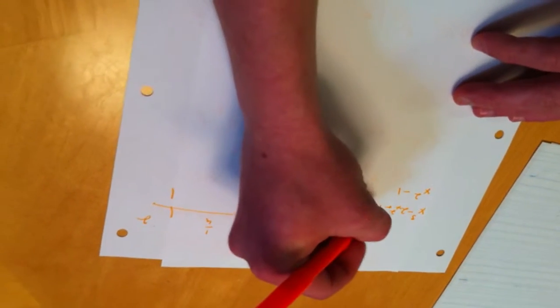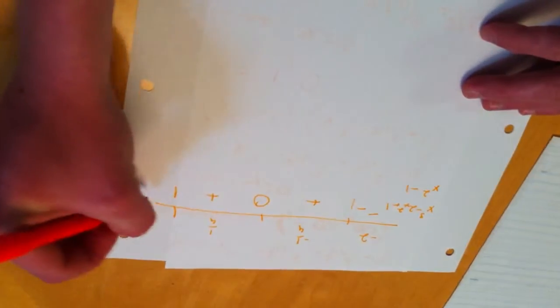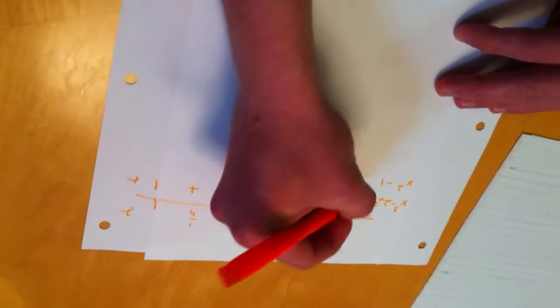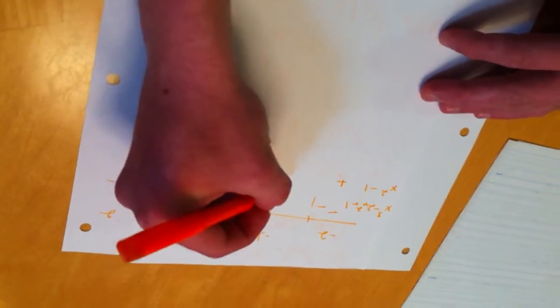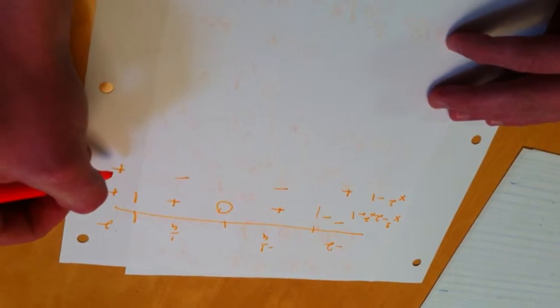And you end up getting a negative here, positive, positive, positive. Then for this one, you end up getting positive, negative, negative, positive.